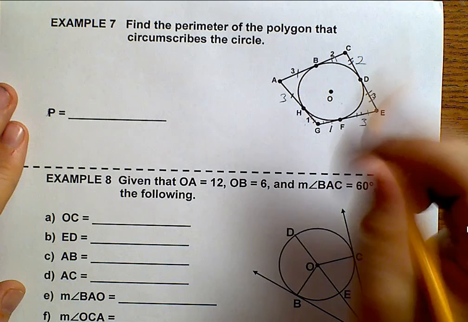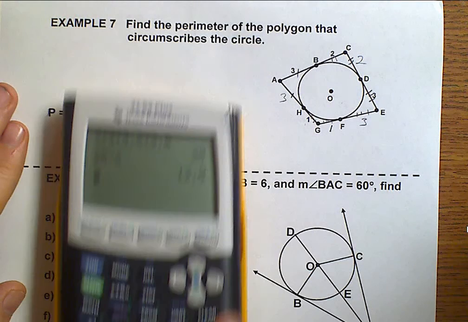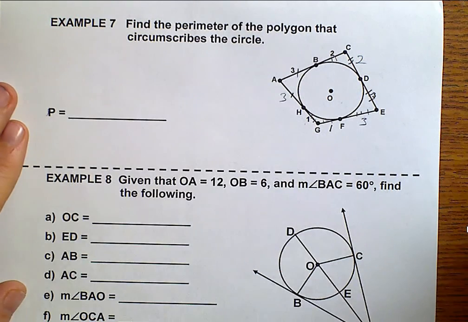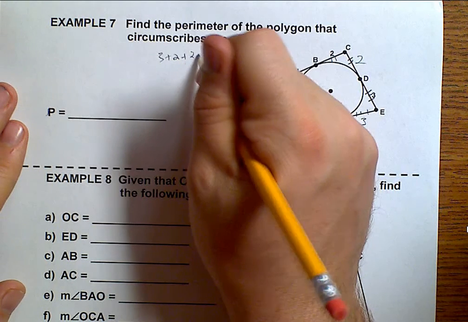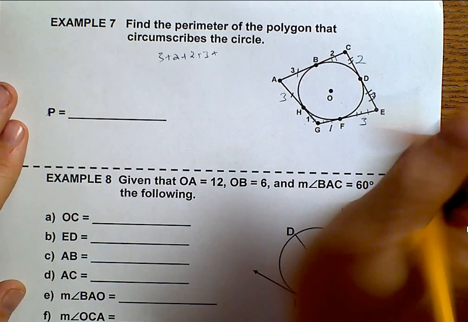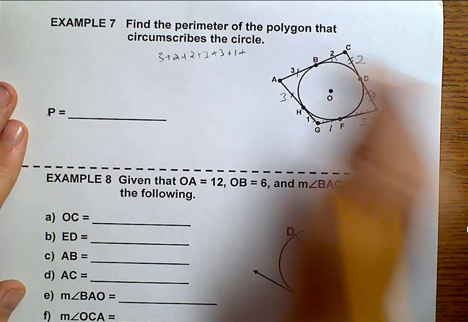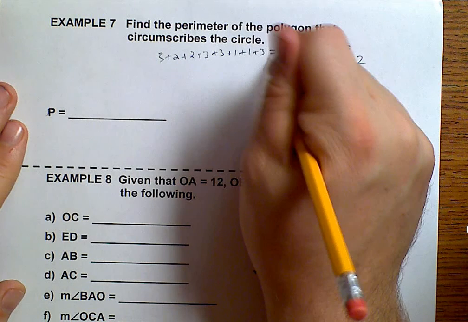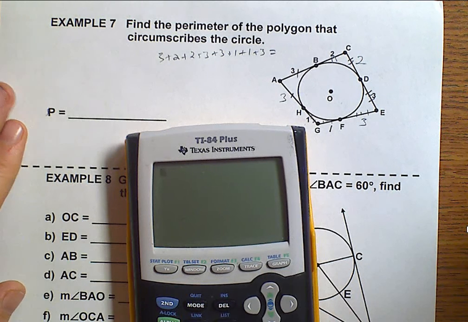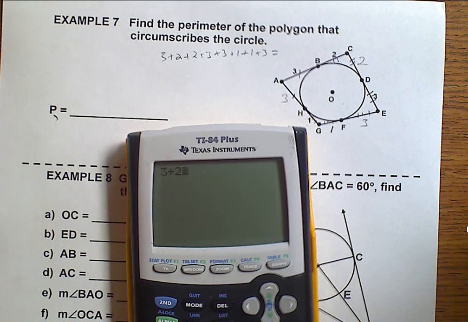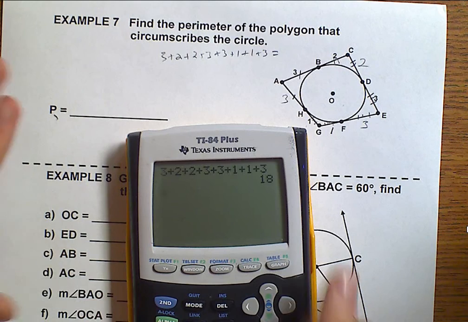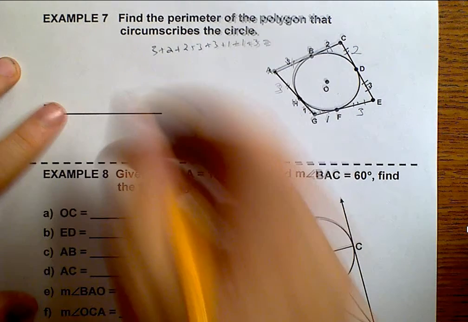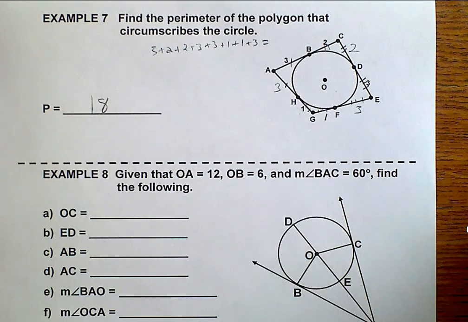So, I just simply add that all together. 3 plus 2 plus 2 plus 3 plus 3 plus 1 plus 1 plus 3. And I get 18. That one was really simple.